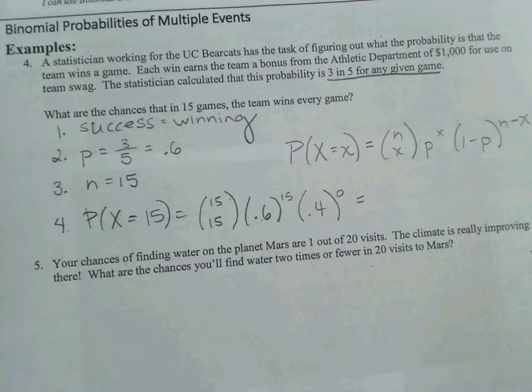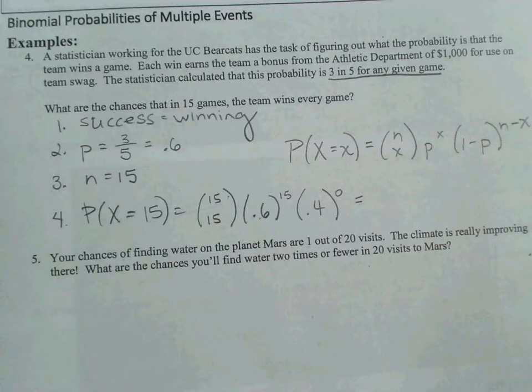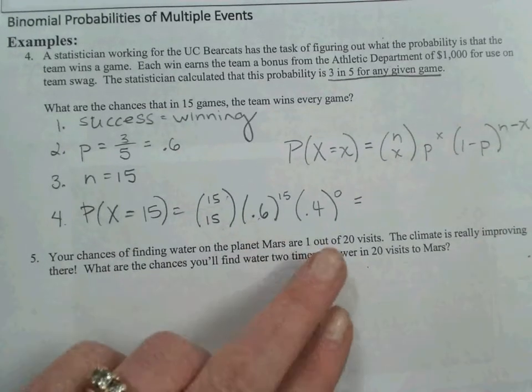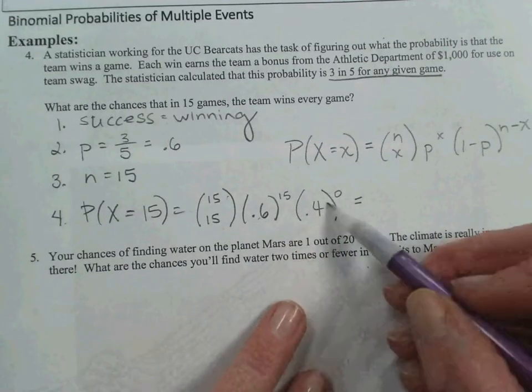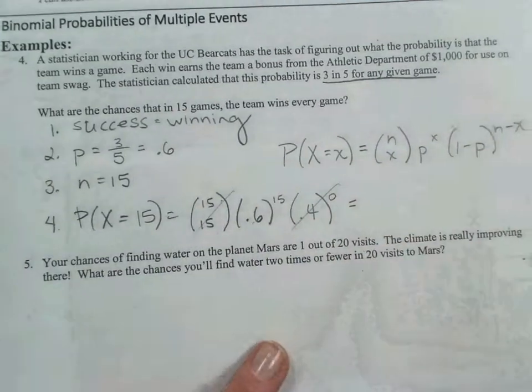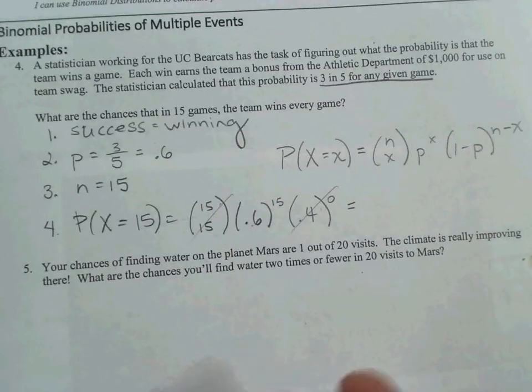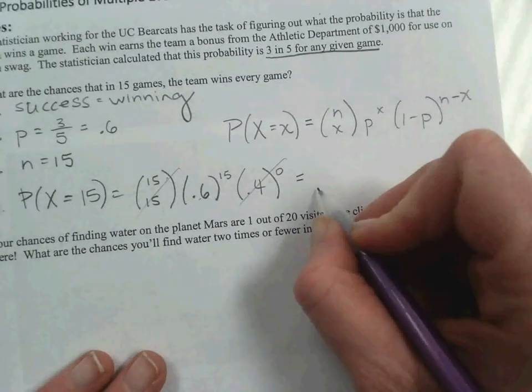Anybody know what 15 choose 15 will be? 1. Yep. What's anything to the 0 power? 1. So essentially, these kind of cancel themselves out. They're just 1 times. So we really just need to do 0.6 to the 15th power in our calculators.